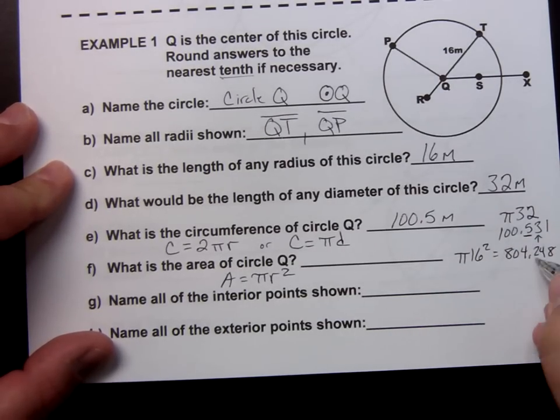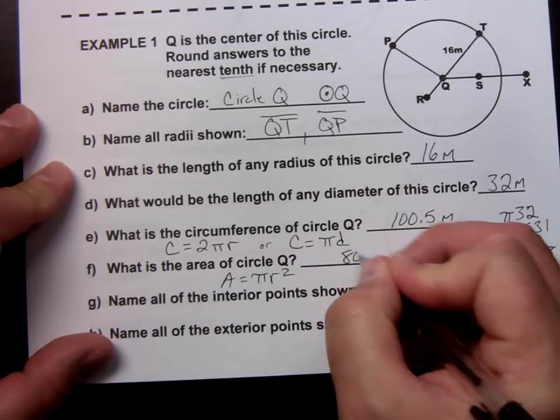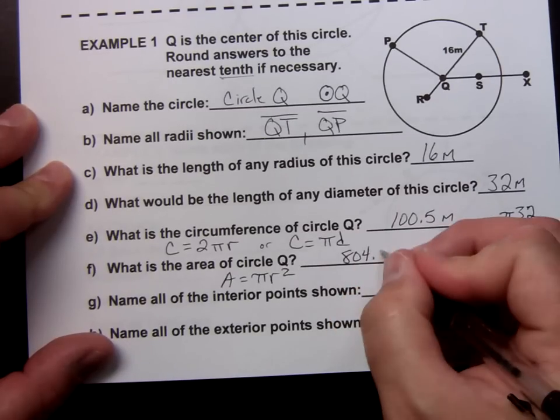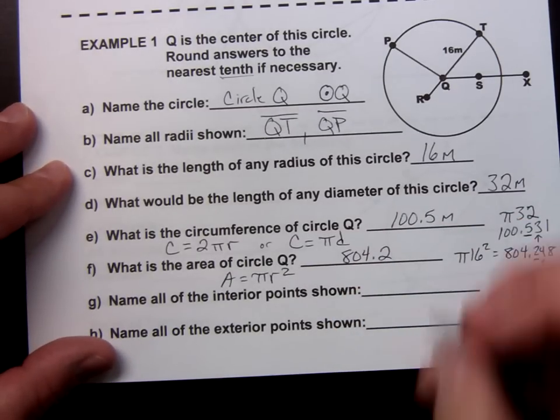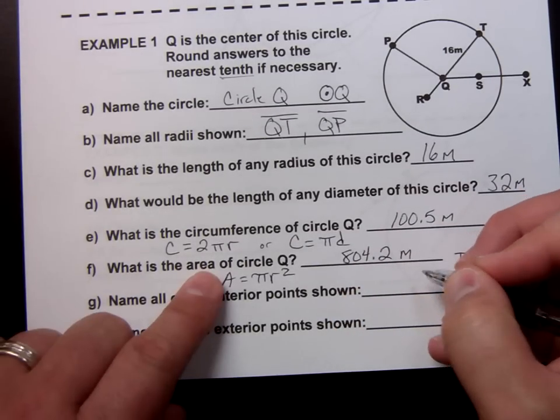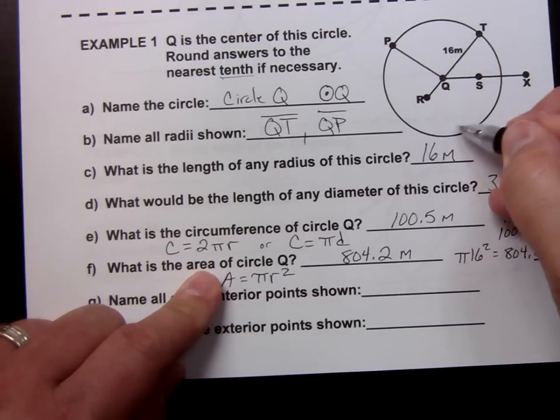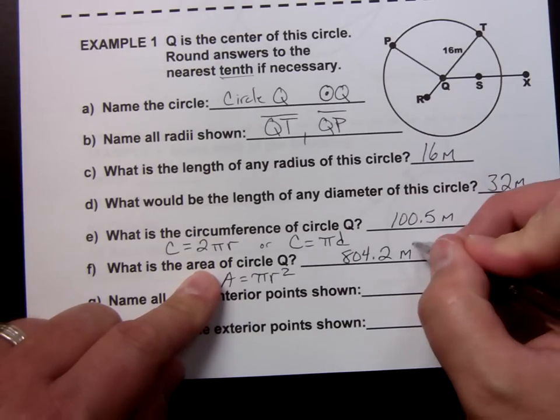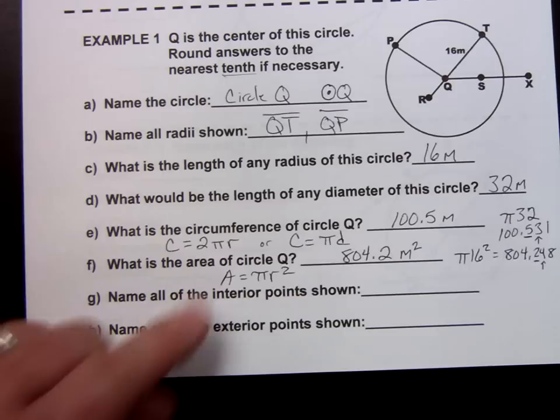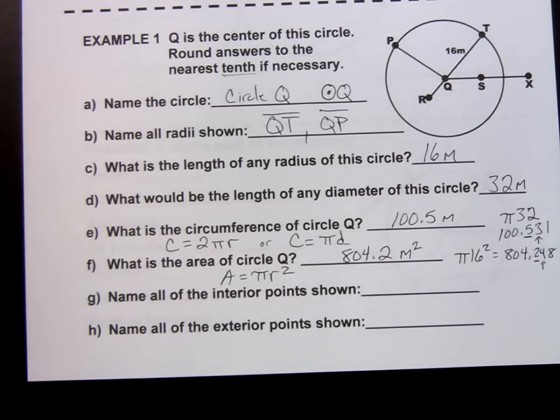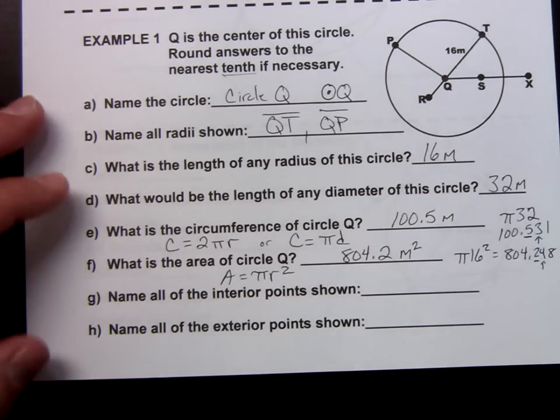So when I go to round to the nearest tenth, 4 is not big enough to round up. So that 2 will stay like it is. Now, area is a two-dimensional measurement. It's how many little 1 by 1 squares will fit inside this figure. So because it's two-dimensional, the meters are squared. Whatever the units are will be squared.